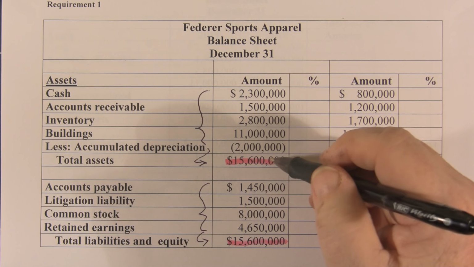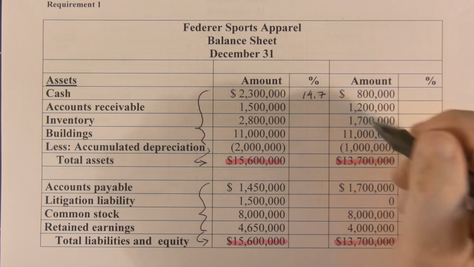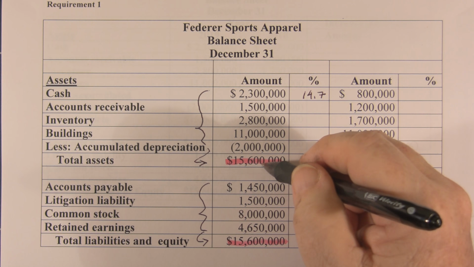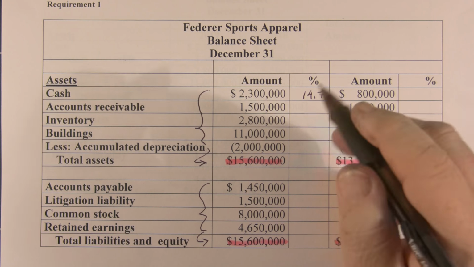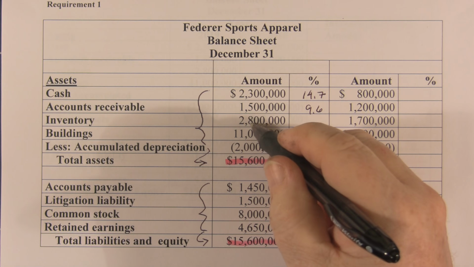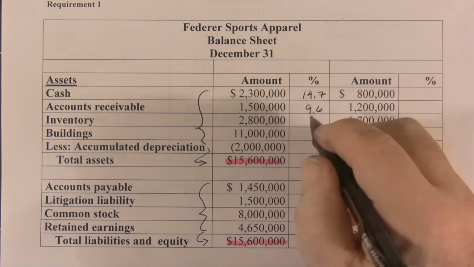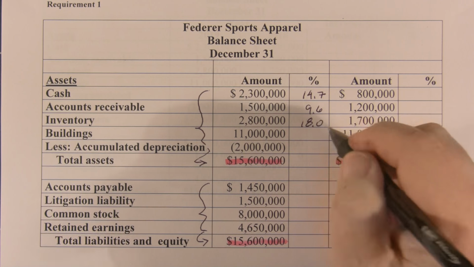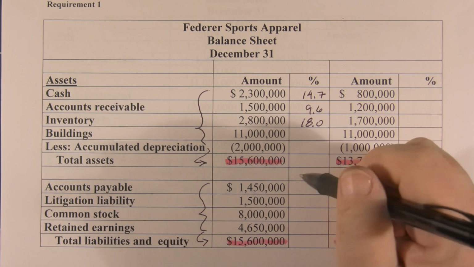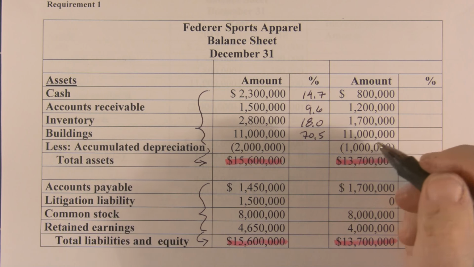So 2.3 million over 15.6 million gives us 14.7%. 1.5 million over 15.6 million gives us 9.6%. 2.8 million over 15.6 million gives us 18%. 11 million over 15.6 million gives us 70.5%.